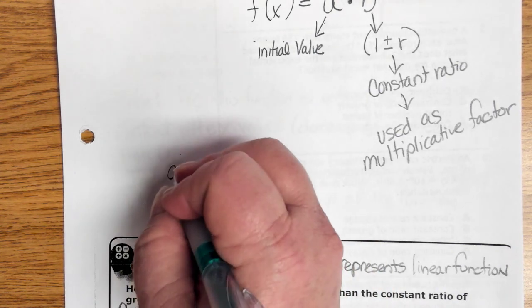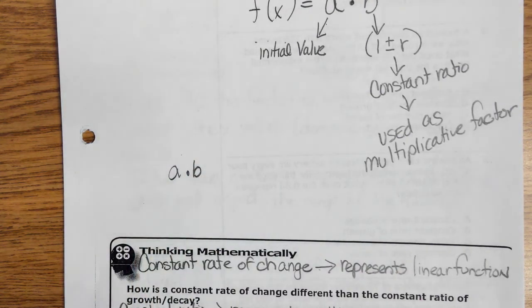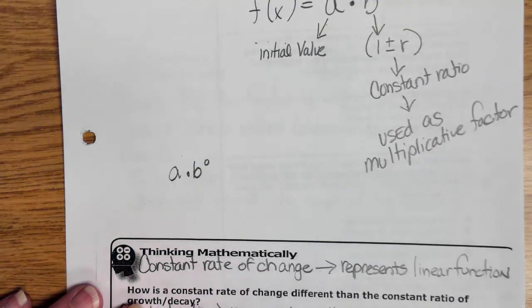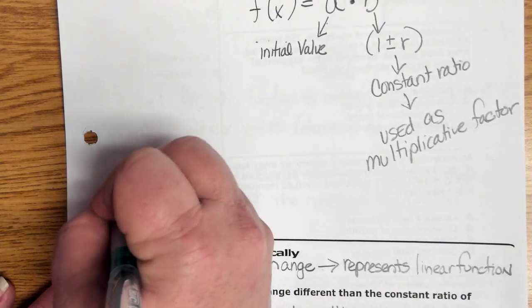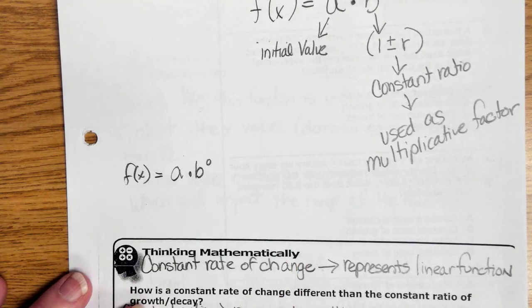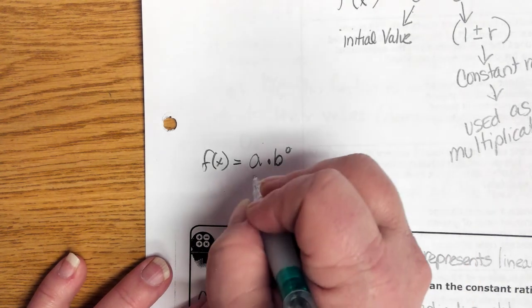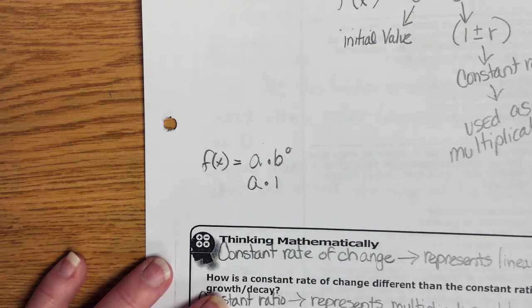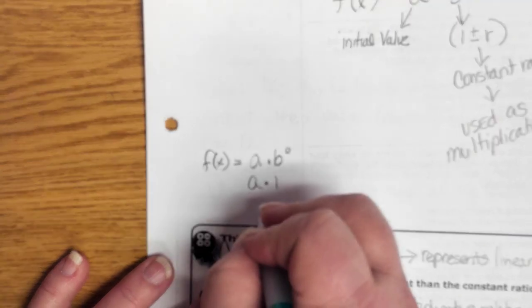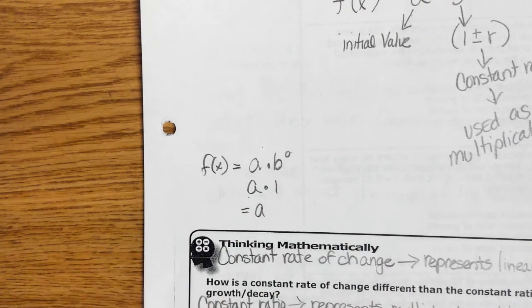In other words, if you had a times b to the power of 0, that would mean b to the power of 0 is like saying a times 1, correct? Because whatever b is, anything to the power of 0 is 1. So then a times 1 is just equal to a. And that's what that statement just said. Everybody clear with that?